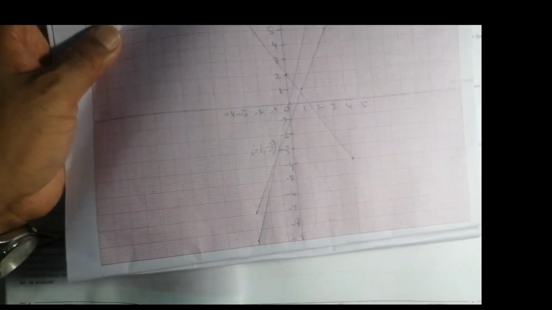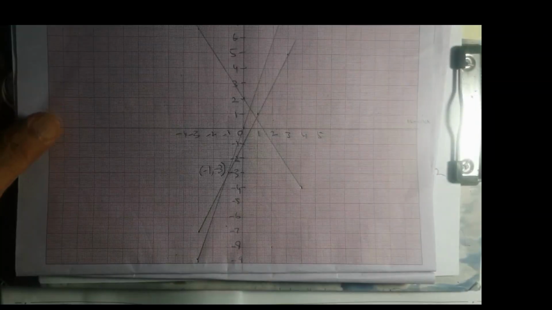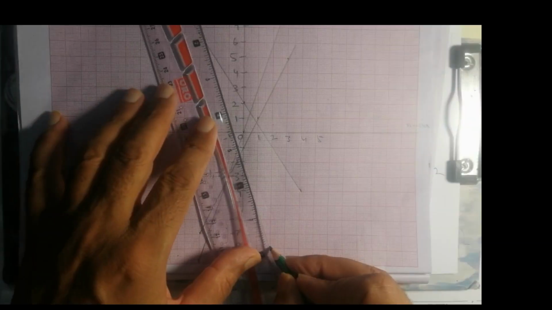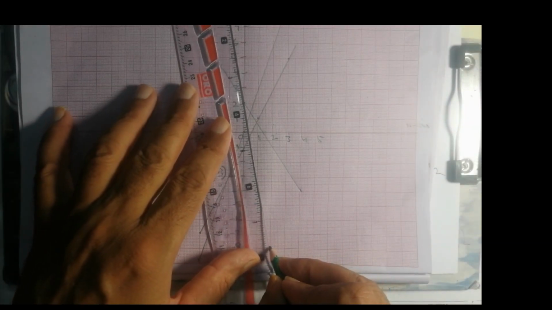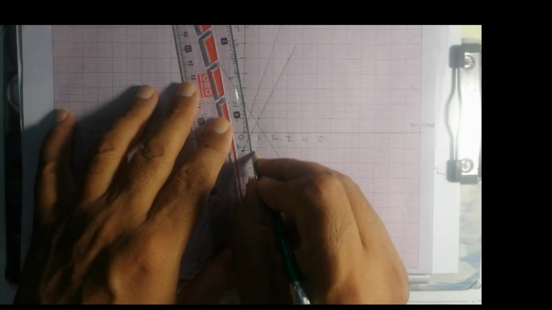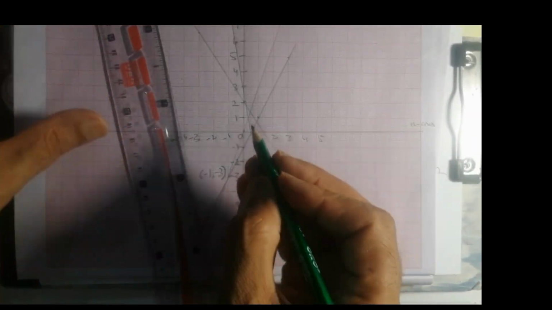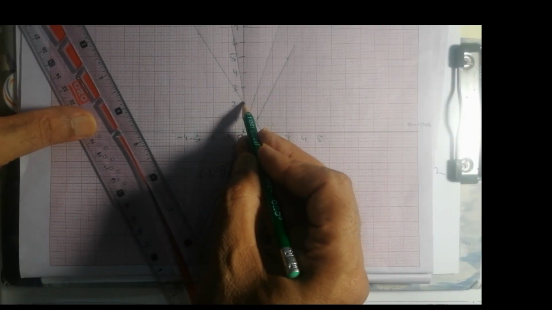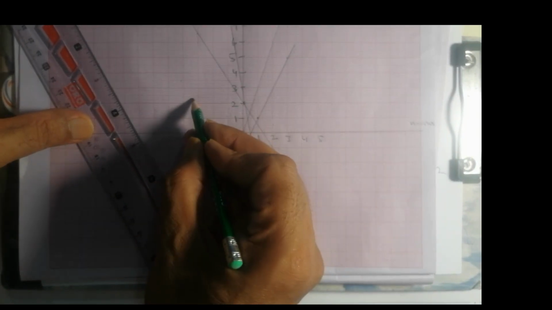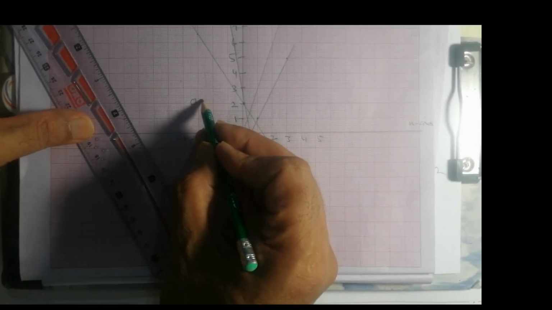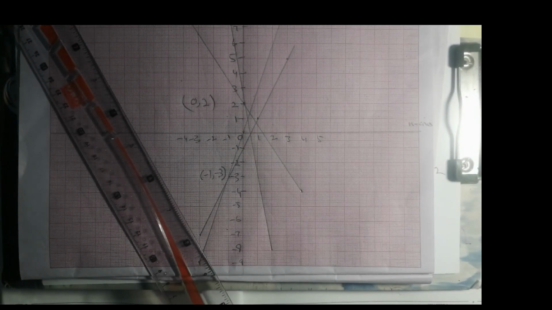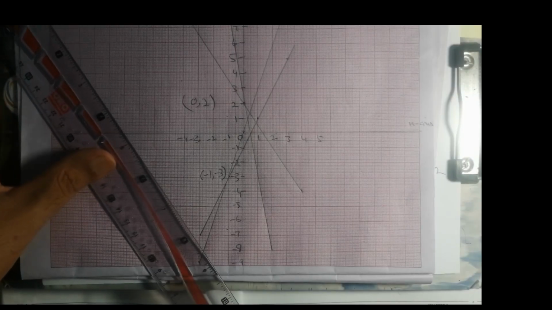So one point is this one, and the other point is this one. Actually this is the point of intersection. And what is this point? x is 0 for this point, and y equals 2. So (0, 2) is the solution. So the point of intersection will be the solution.